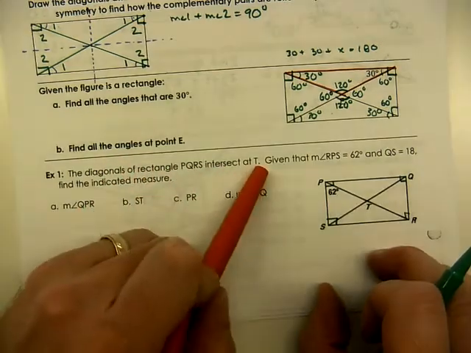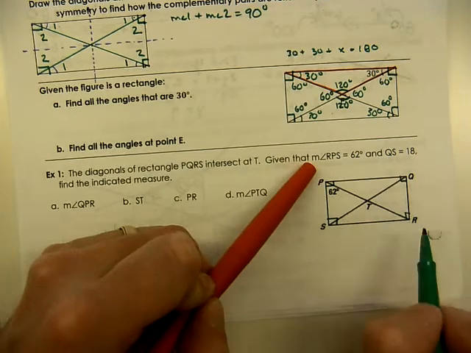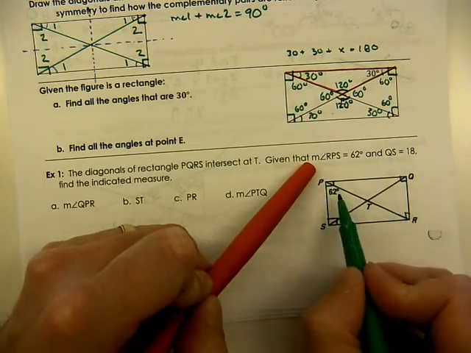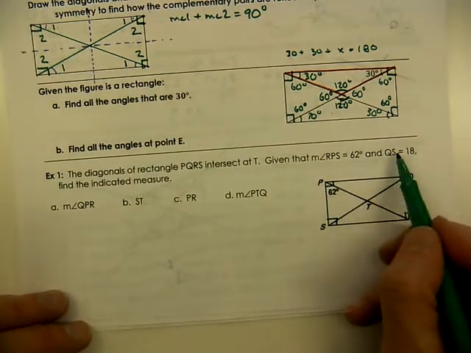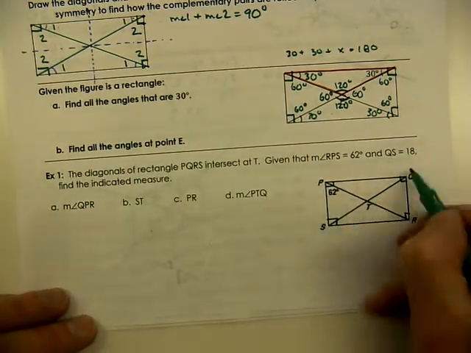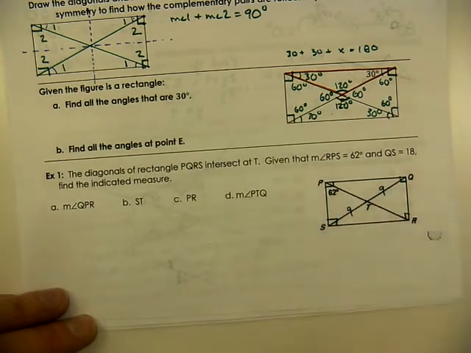And the diagonals intersect at point T. T is the midpoint. We're also told that angle RPS is 62 degrees, so that's already on the diagram. But this is not on the diagram. QS is 18, so the length of the diagonal is 18. If you have a midpoint, then that means you have 9 and 9.